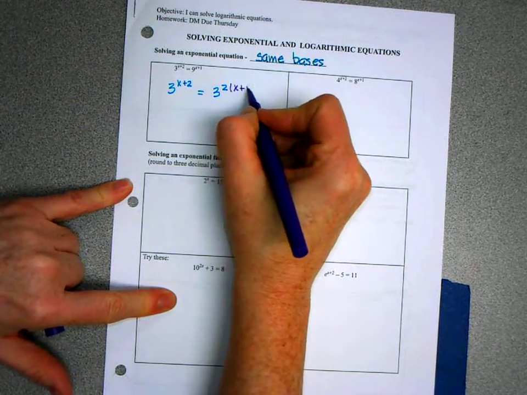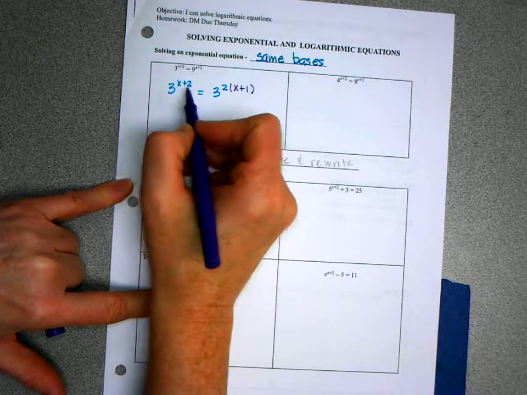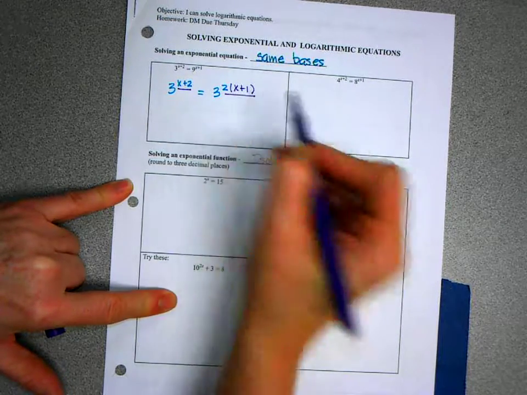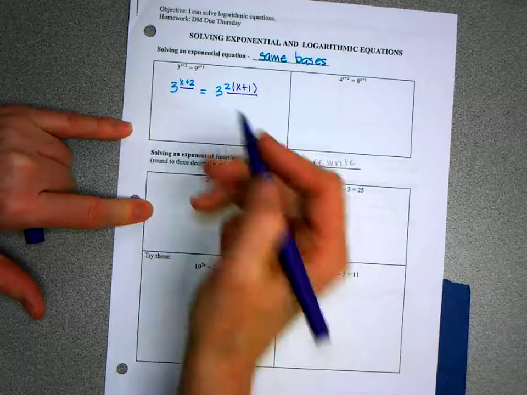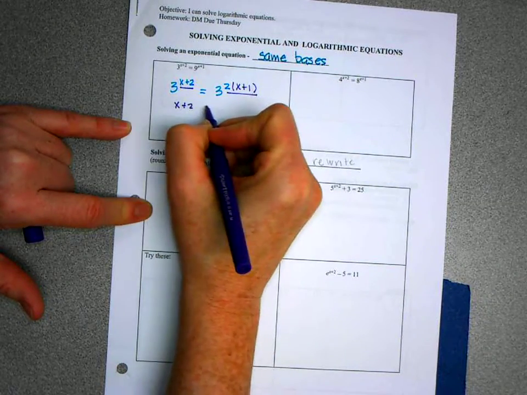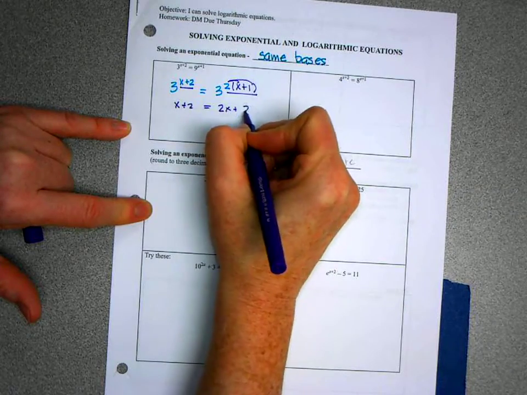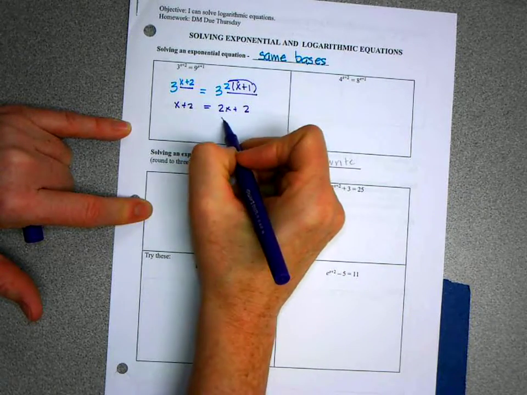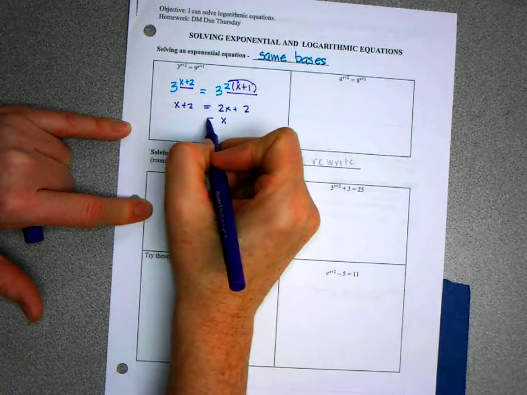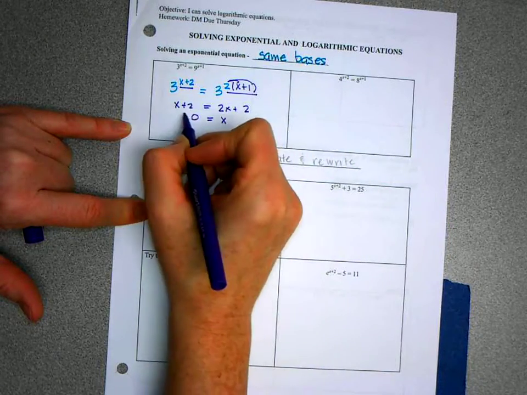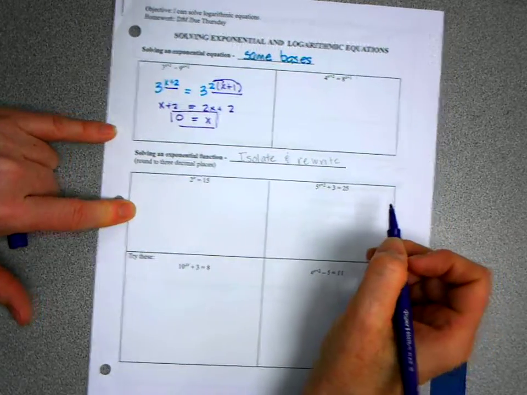And now, because I have the same base, I can set this equal to this. So I do. x plus 2 equals, don't distribute, 2x plus 2. Subtract the x, subtract the 2, x equals 0. Okay? All right, let's do it again.